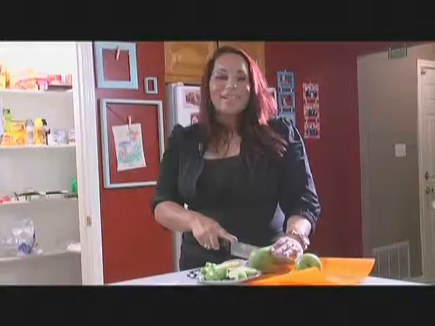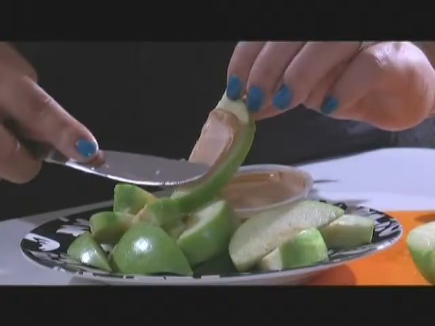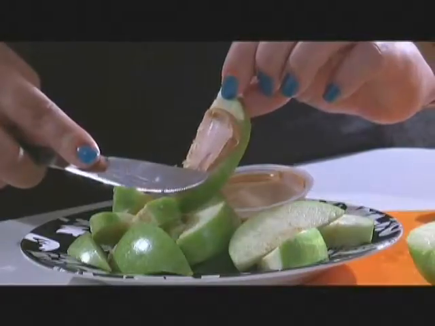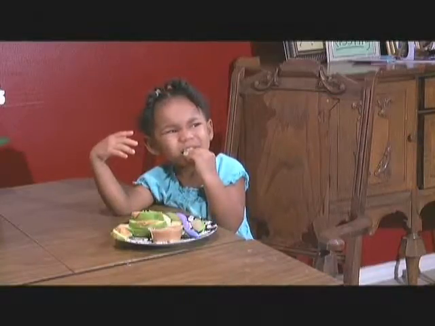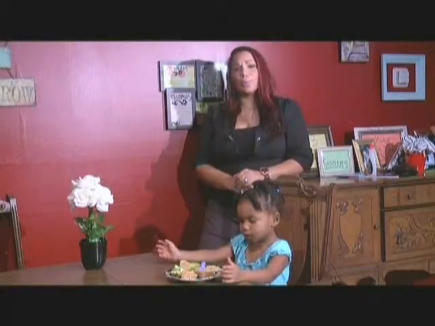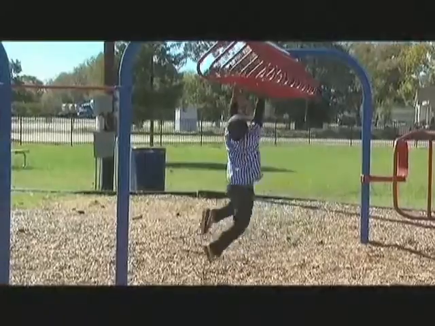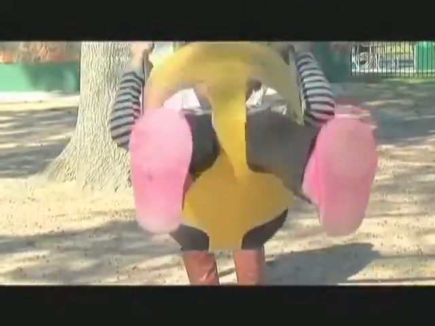Living a healthy lifestyle is very important for children, and simple healthy snacks can be made in just a few seconds. Spread peanut butter on apples for a quick, healthy snack. Getting enough exercise is also important for being healthy. Playing on the playground for an hour a day is a great, fun way to exercise. Exercise can be fun.